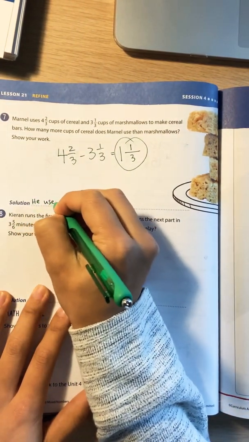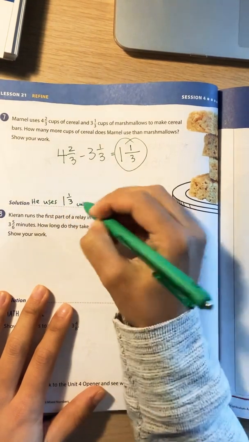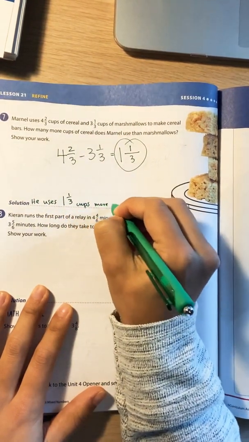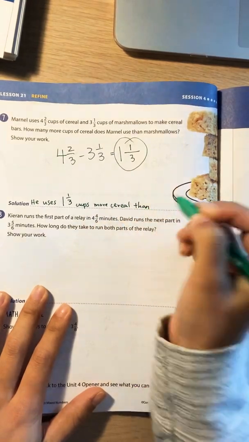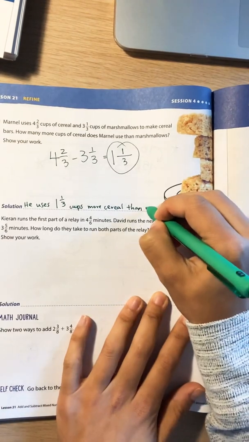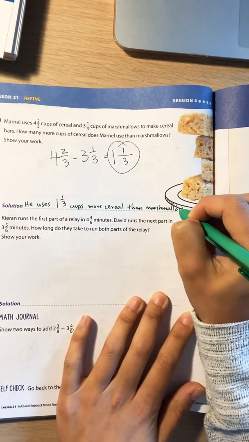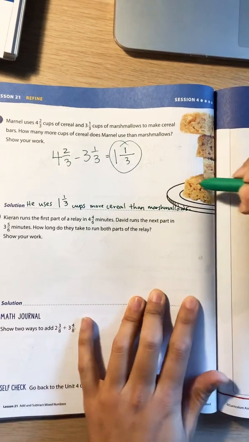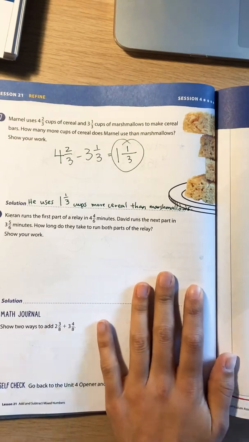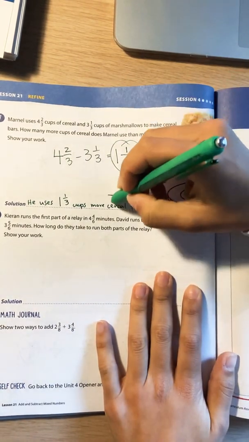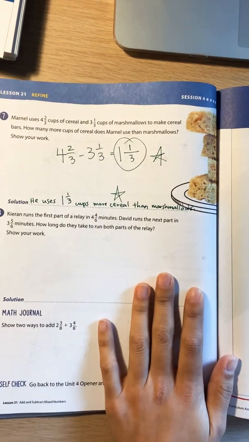He uses 1 1/3 cups more cereal than marshmallows. Your little animated plate is in the way. Okay, star for showing your work, star for your answer in a sentence. I liked that one. That one was easy.